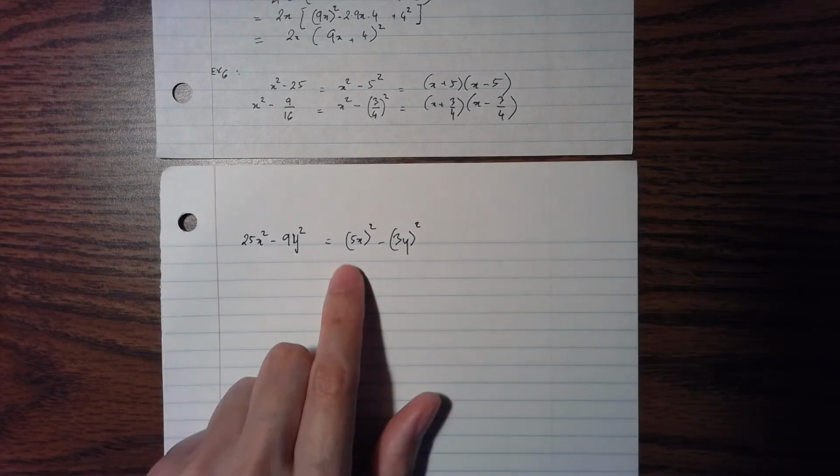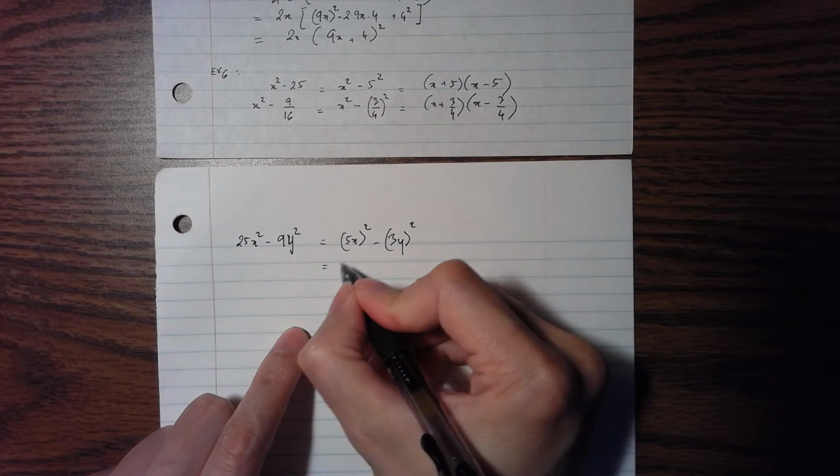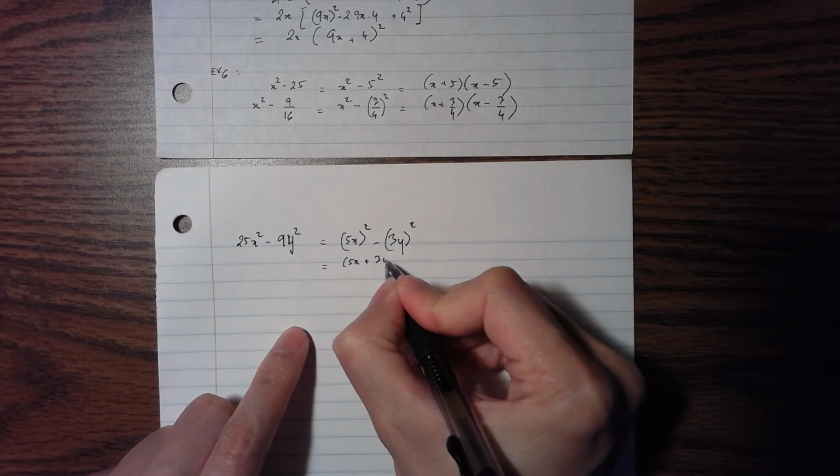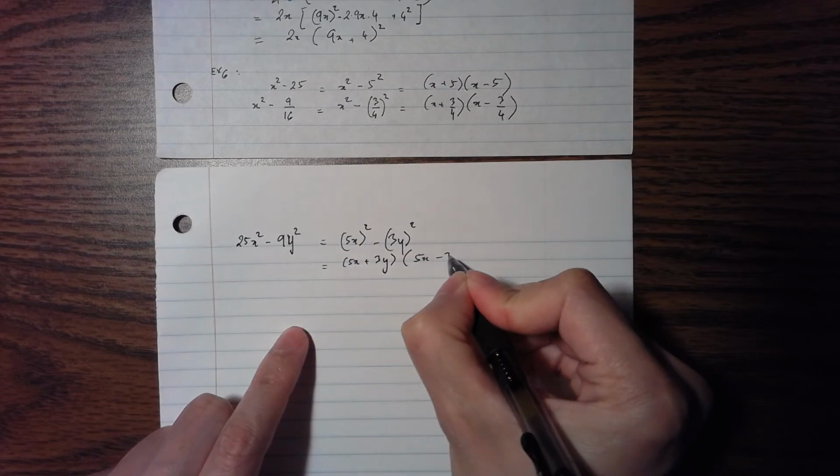Then this is a squared minus b squared. So you have a plus b times a minus b.